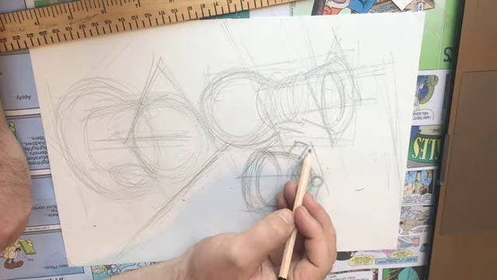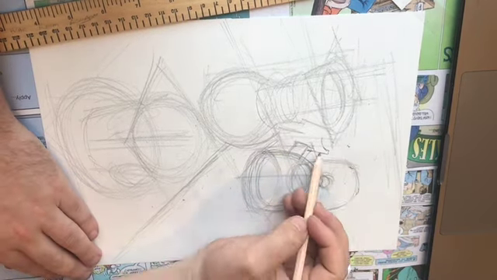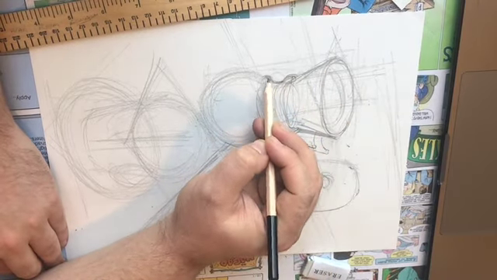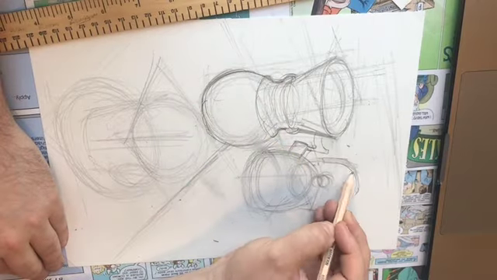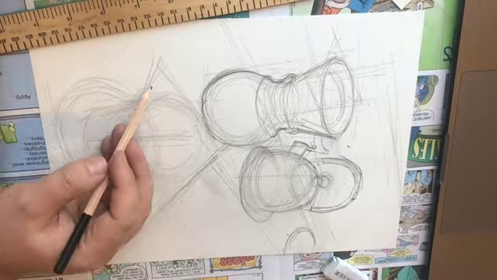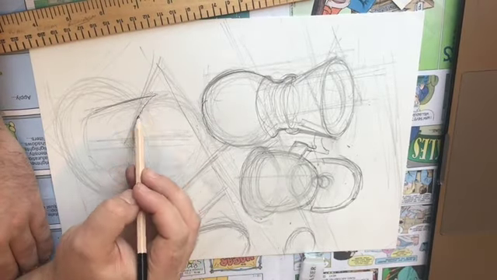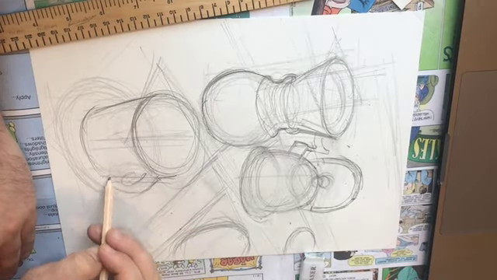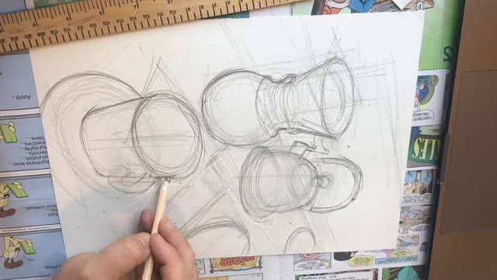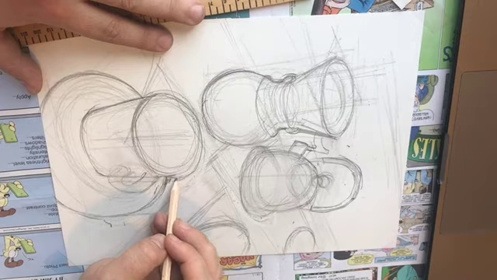Now notice the relationship of the tea kettle to the mug. The mug is obviously much smaller than the tea kettle, but because it's so much closer, it actually appears bigger. So keep things like that in mind. And next is trying to show how my ellipses obviously are widening much larger as they get closer to you.